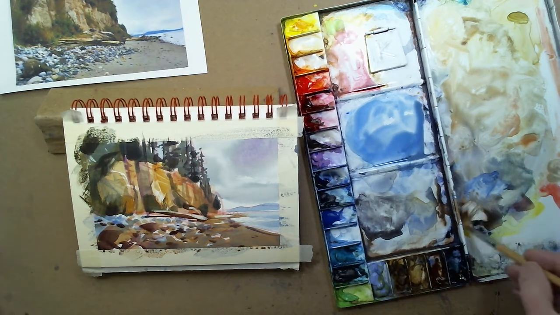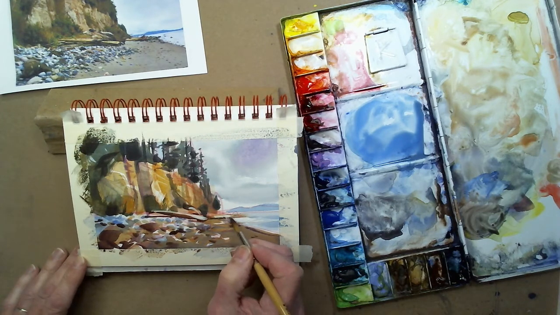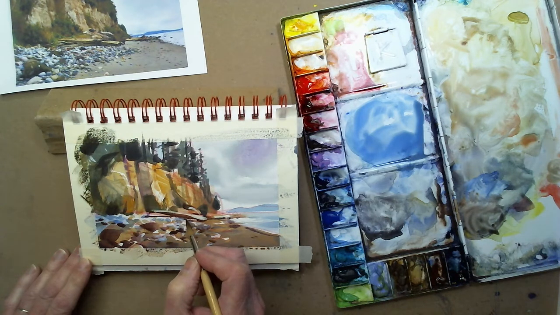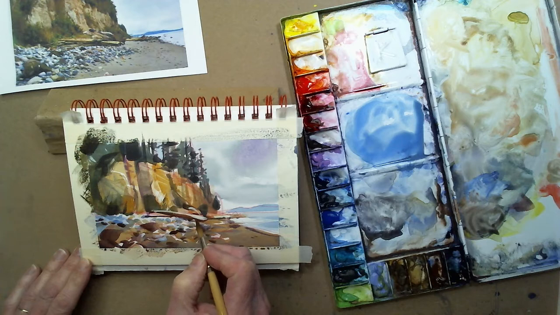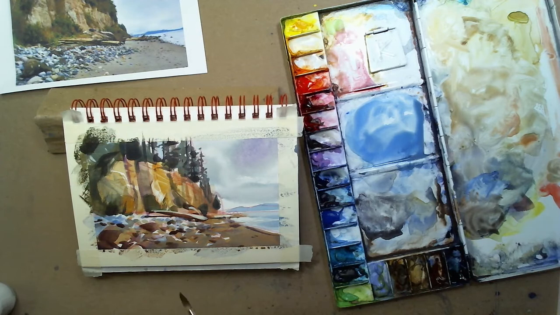Going on with that log and a little dark underneath it. And this is going to define some of my rocks. And I think we're getting pretty close.